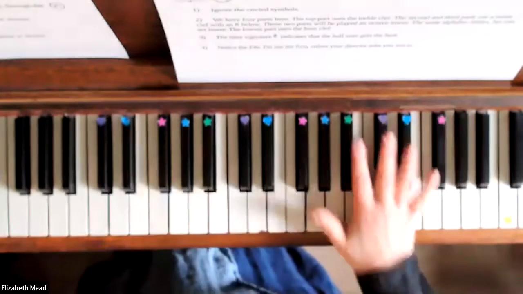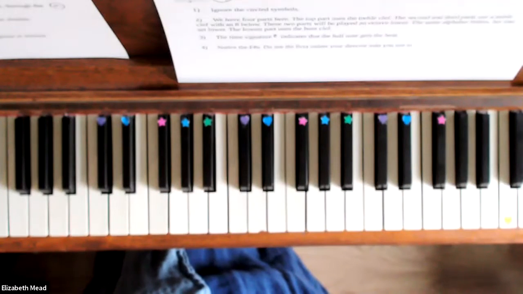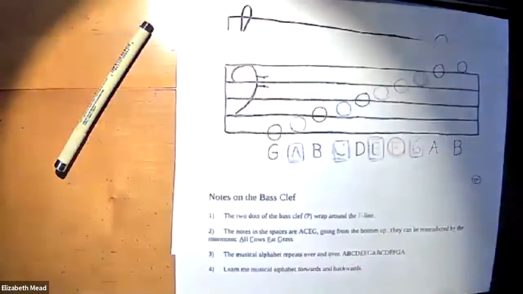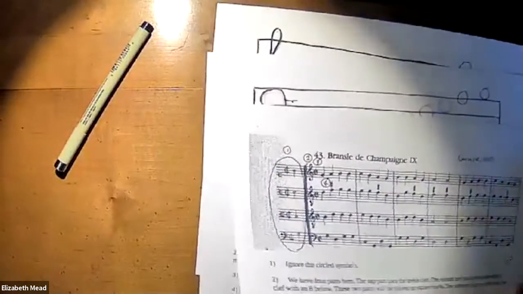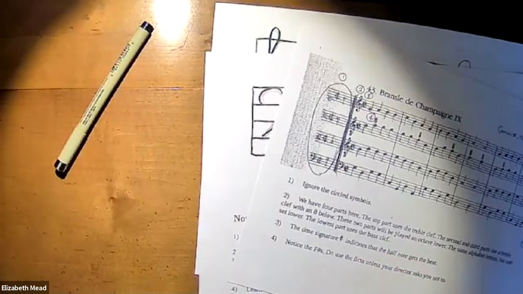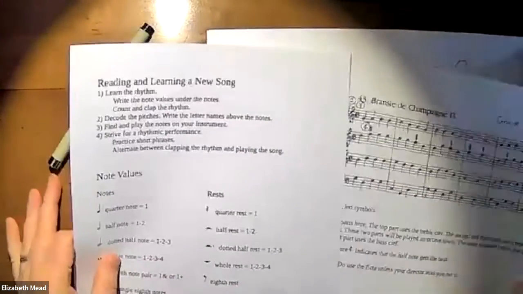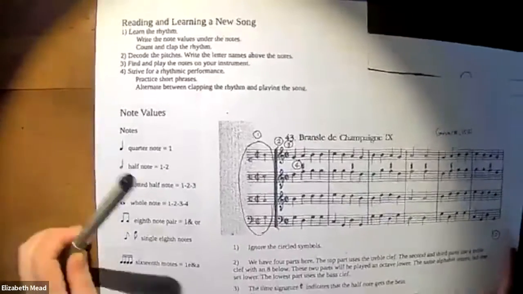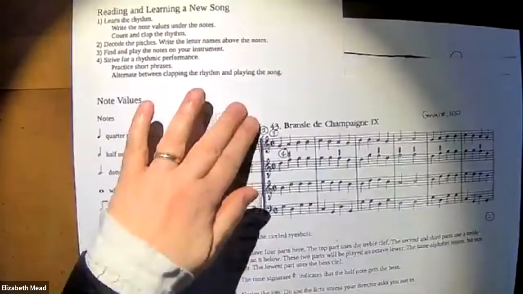Okay, so now we're gonna go. Oh, wait a minute. No, we have to do the rhythm first. Okay. Alrighty. Okay. Rhythm first. But this should be getting a little bit easier. Where is my rhythm page? There we go. Okay. Here we go. Things that we should know. Let's look at this first and then we'll do our counts. Okay, ignore the circled symbols.